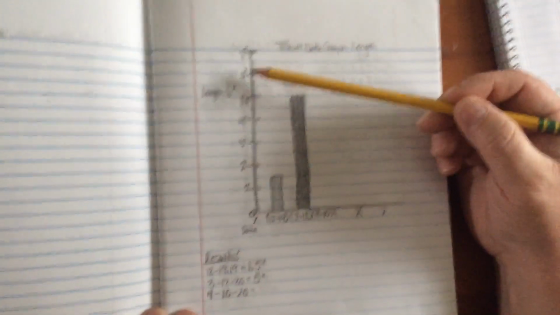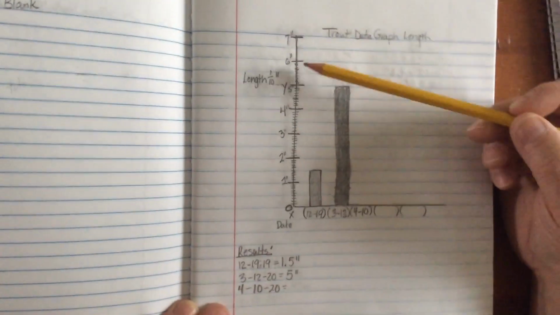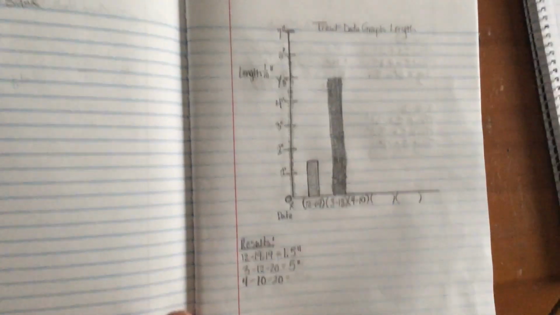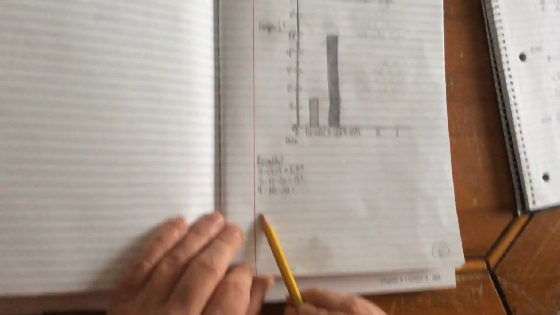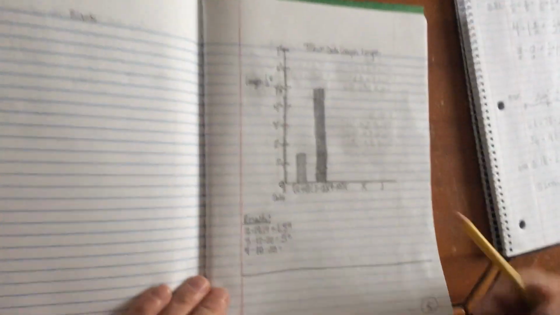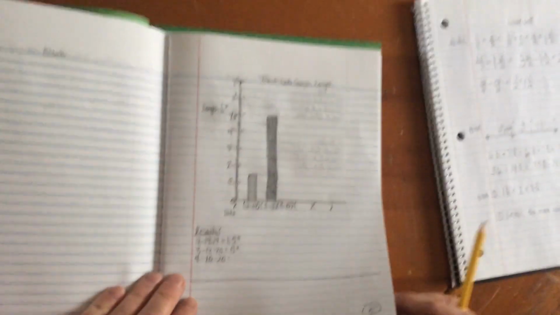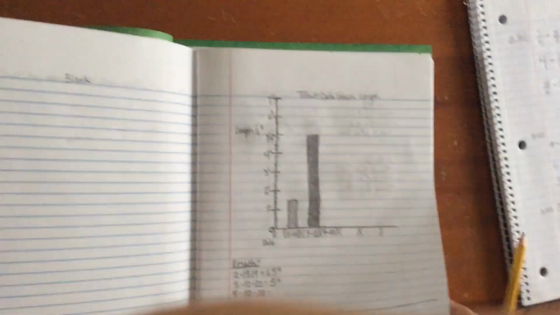You might want to make your graph a little bit bigger and try to use most of the page, enough to leave some room for results down here. Maybe leave 5 or 6 lines at the bottom. But go ahead and make your graph pretty big, going up maybe all the way to 10 inches or so, each big line being a whole inch.